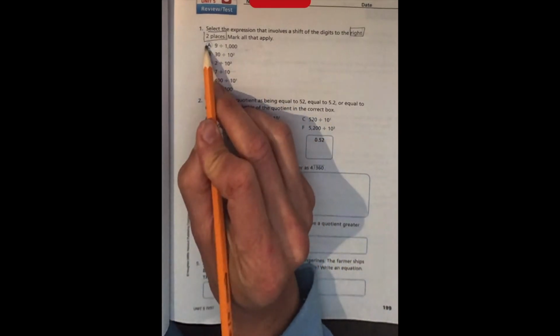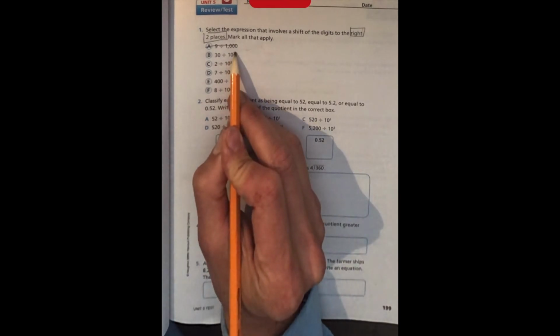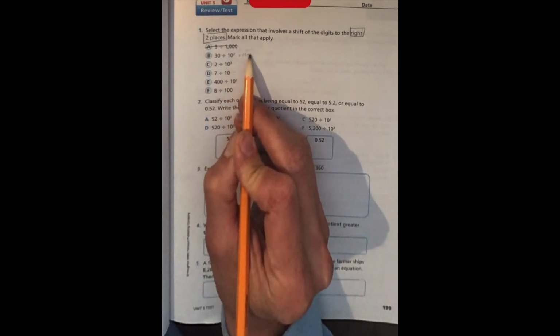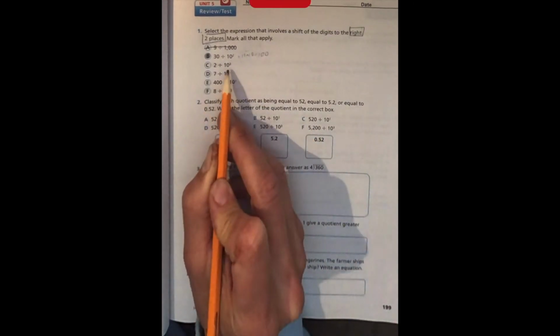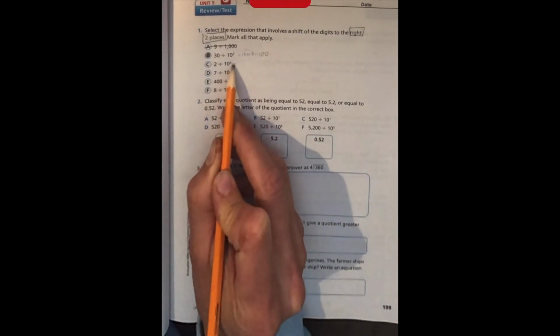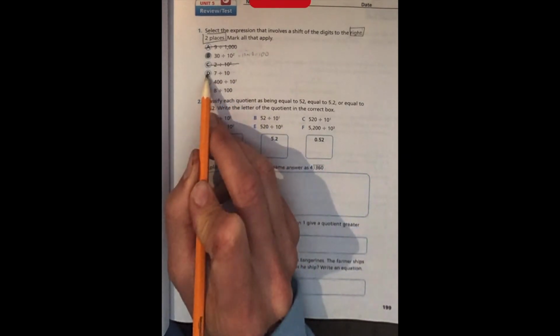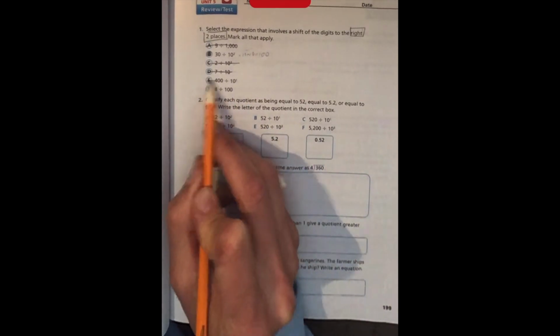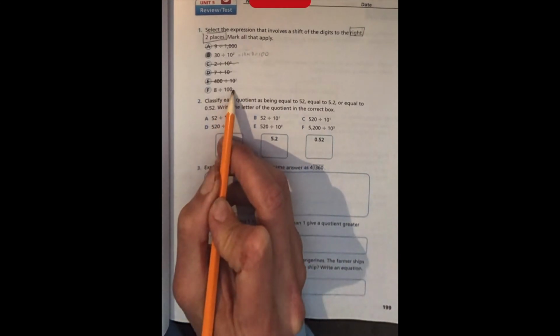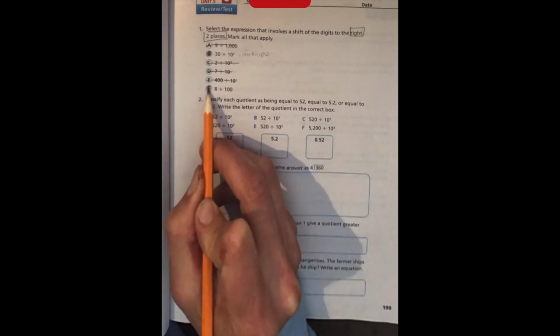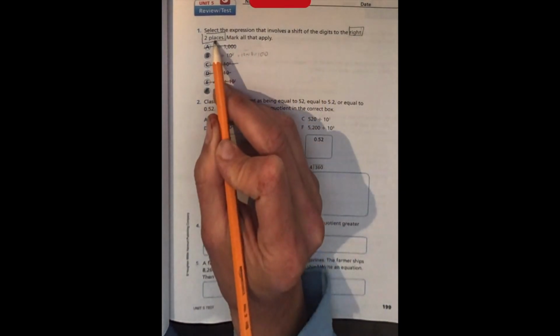So this has 3 zeros, that's out. 10 to the second power is the same as 10 times 10, which is 100, which does have 2 zeros, so B would work. This is 10 to the third power, which is 1,000, that's not going to work. 10 to, just 10, that's 1 zero, that won't work. That's also 1 zero, that won't work. This has 2 zeros, so that would work. Okay, we're looking for something that has 2 places. If it says shift to the right by 3 places, then we would look for 3 zeros, okay? But it said 2 places this time.